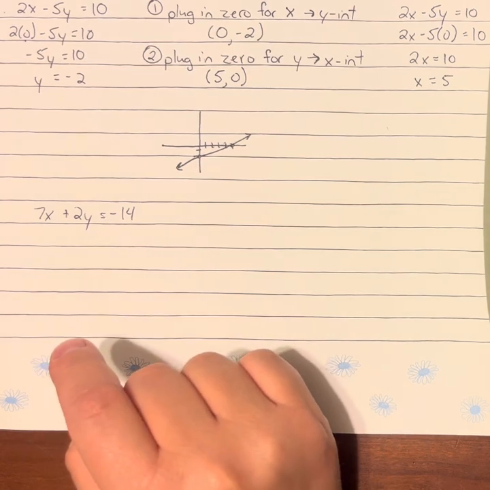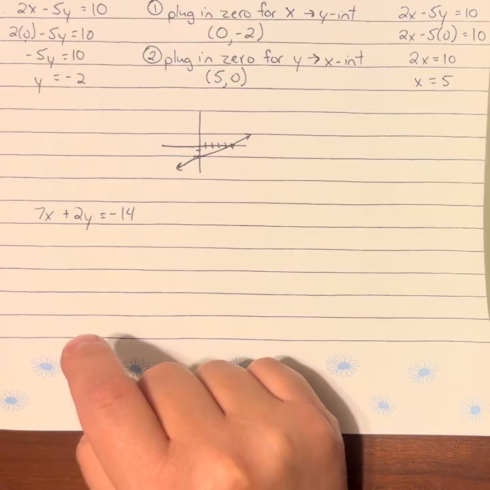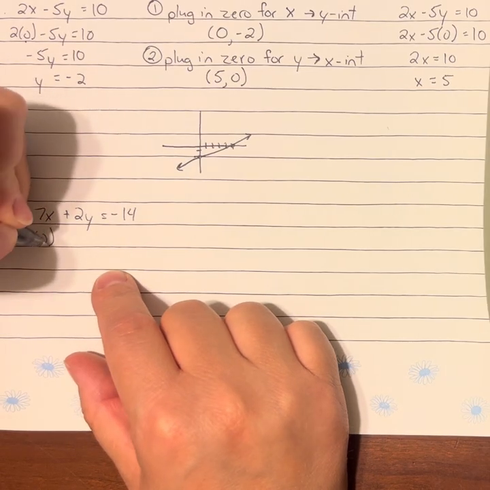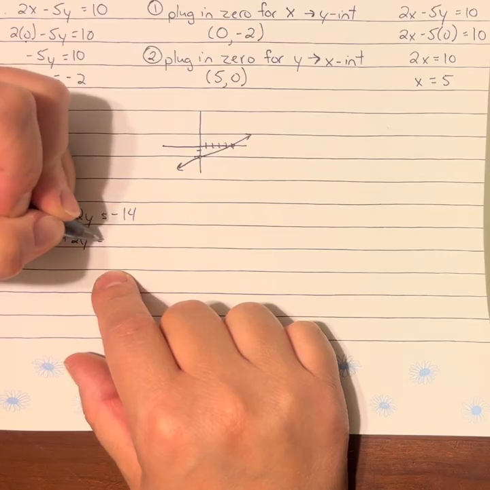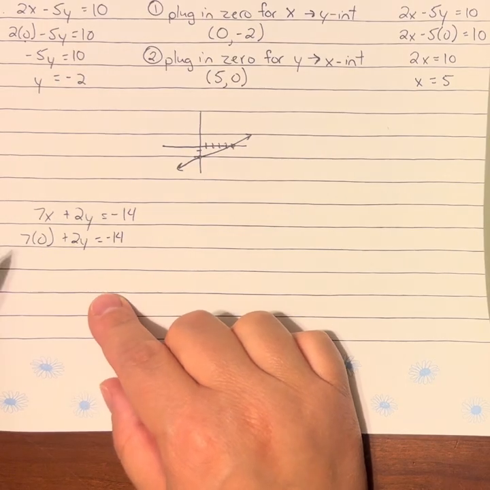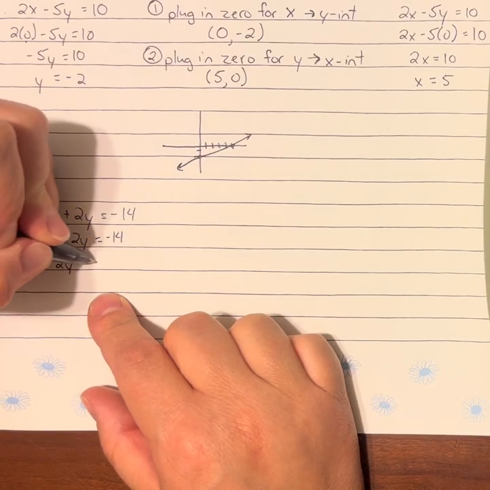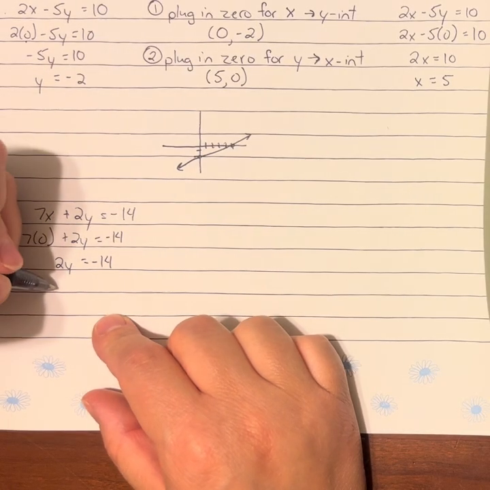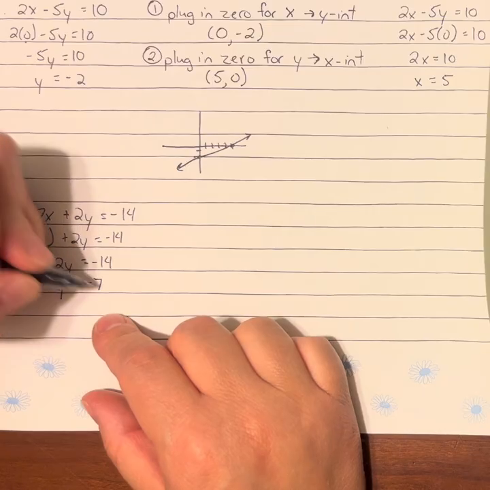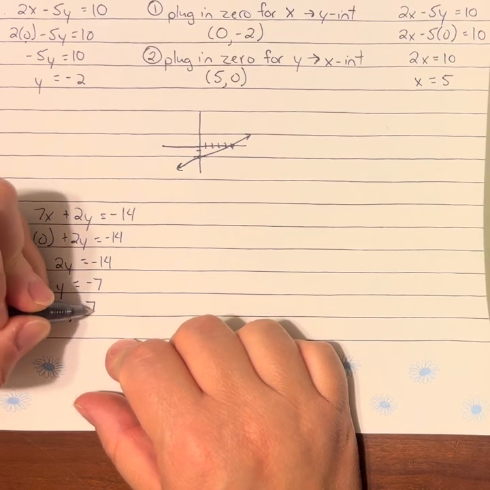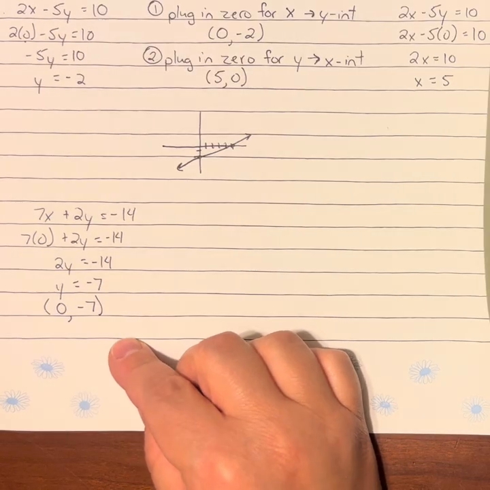So again, to find the y-intercept, we're going to plug 0 in for x. So 7 times 0 plus 2y equals negative 14. Well, 7 times 0 is 0, so that just leaves us with 2y equals negative 14. Divide both sides by 2, y equals negative 7. So the ordered pair, we plug 0 in for x, and we got negative 7 for the y.